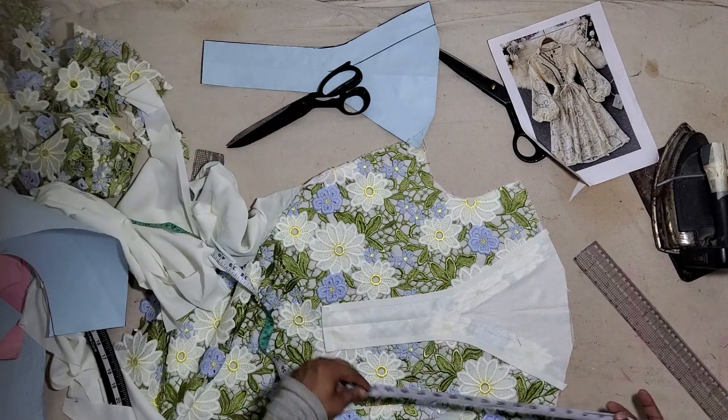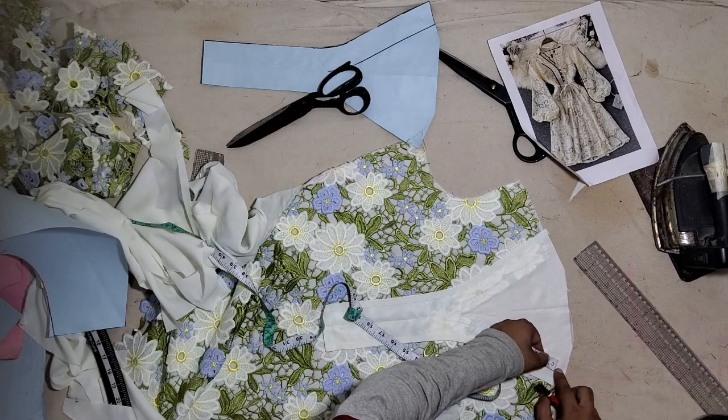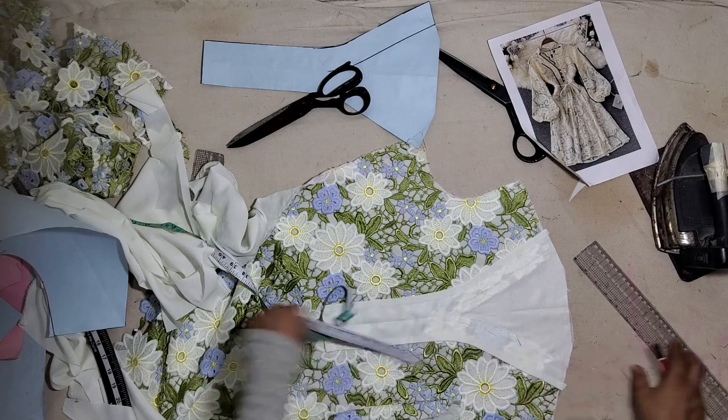I will check the depth of neckline. Yep, fine.